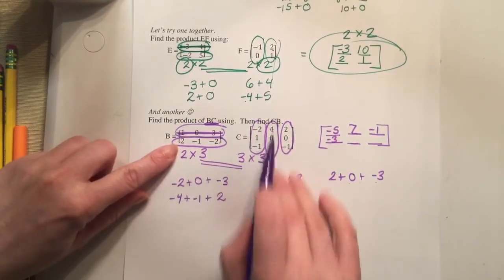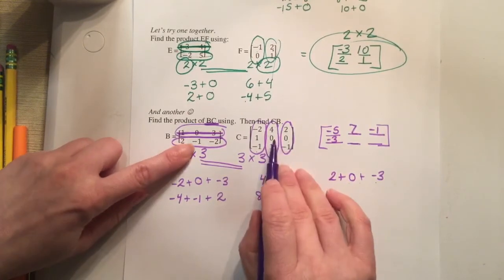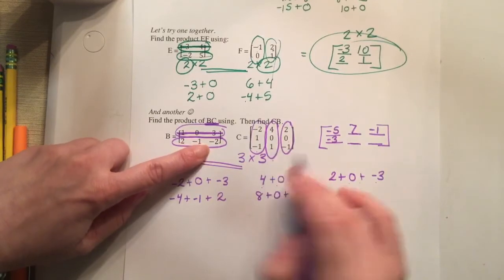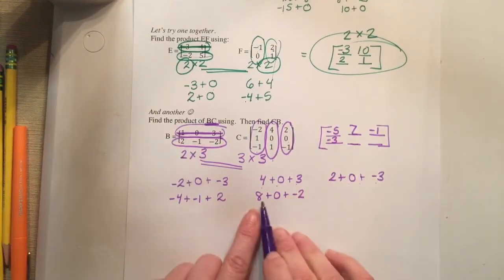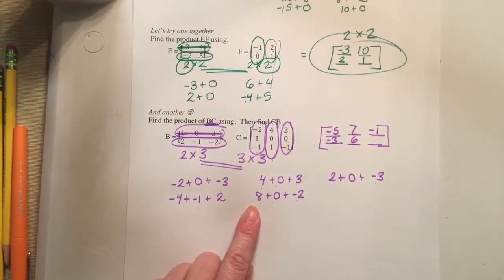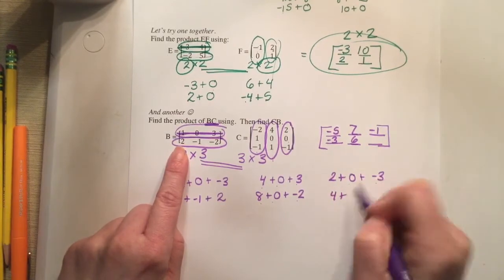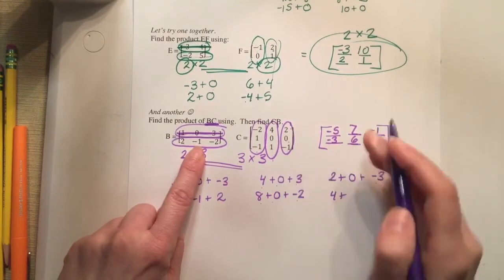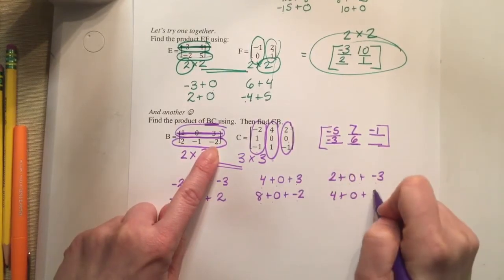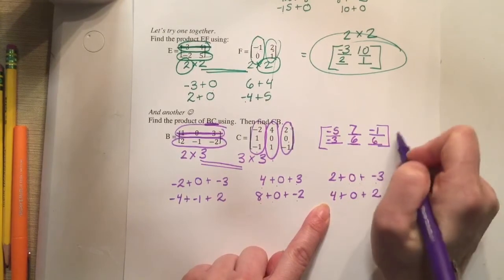Now I want row 2, column 2. 2 times 4 is 8, plus negative 1 times 0 is 0, plus negative 2 times 1 is negative 2. 8 plus 0 plus negative 2 is 6. Last row, last column. 2 times 2 is 4, plus negative 1 times 0 is 0, plus negative 2 times negative 1 is 2. 4 plus 0 plus 2 is 6.